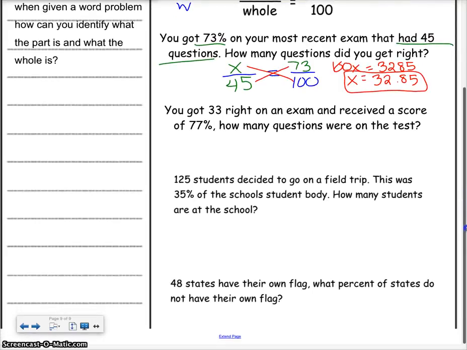You got 33 right on an exam and you received a score of 77%. How many questions were on the test? So again, I see I have a percent, so I can create my template with 100 on the bottom right. I don't see the is and of, so it's a part to whole. Part is to whole as percent is to 100. 77 is my percent. I can go ahead and fill that in easy.